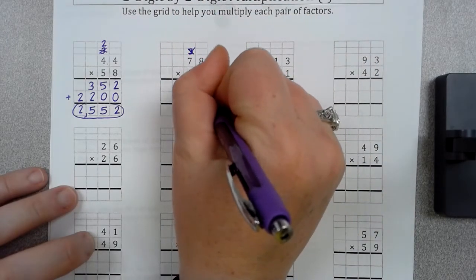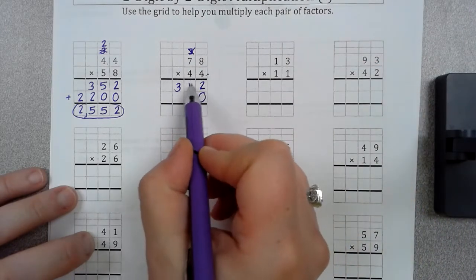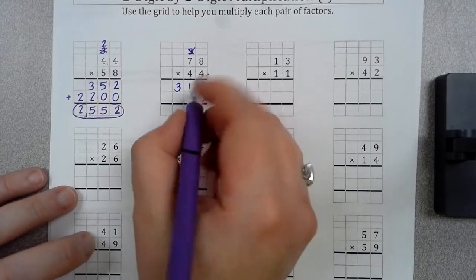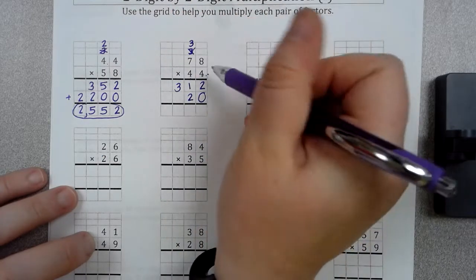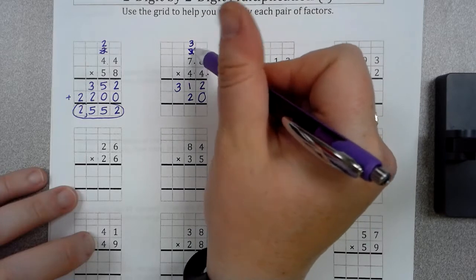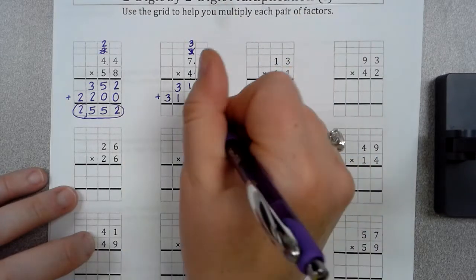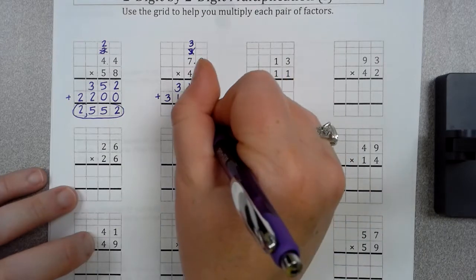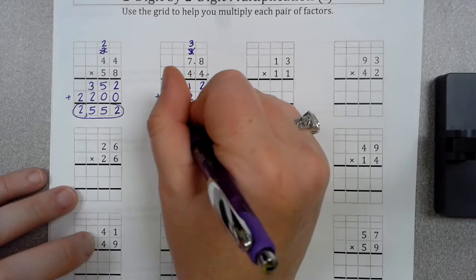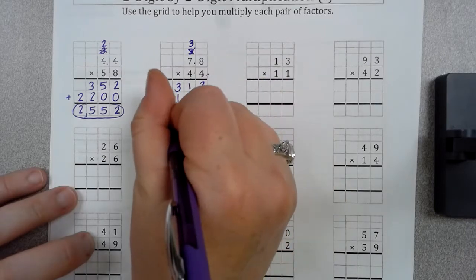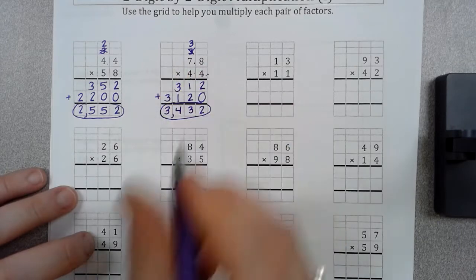Okay, make sure I put that 0 right there. And then start at the 4 again. 4 times 8 is 32. So we're going to do this all over again. Kick up my 3. 4 times 7 is 28, plus 3 is 31. So we're going to add 2, 3, 4, 3. 3,432.